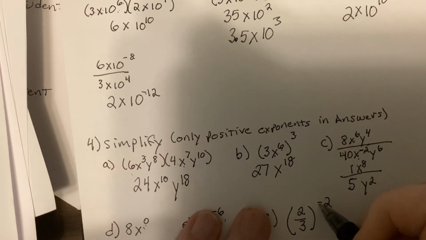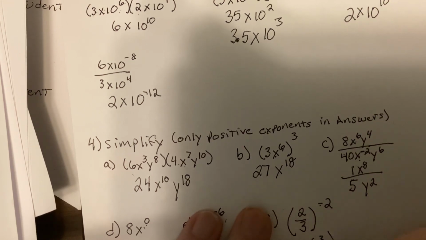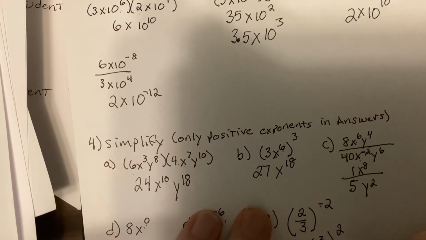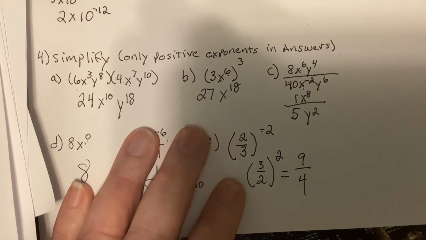And negative means you need to flip the term. So it'd be 3 over 2. Then the 2 means square it. So it's 9/4. Hey, oops, 9/4.